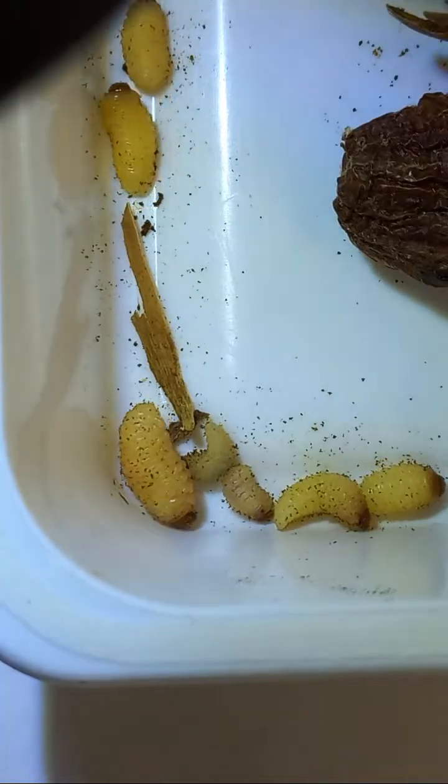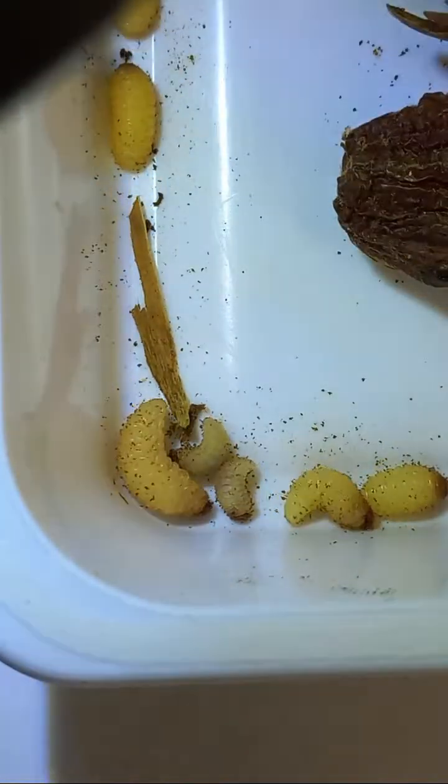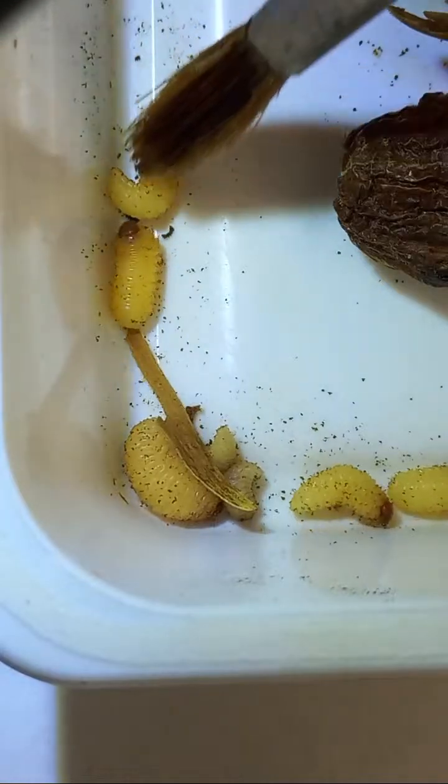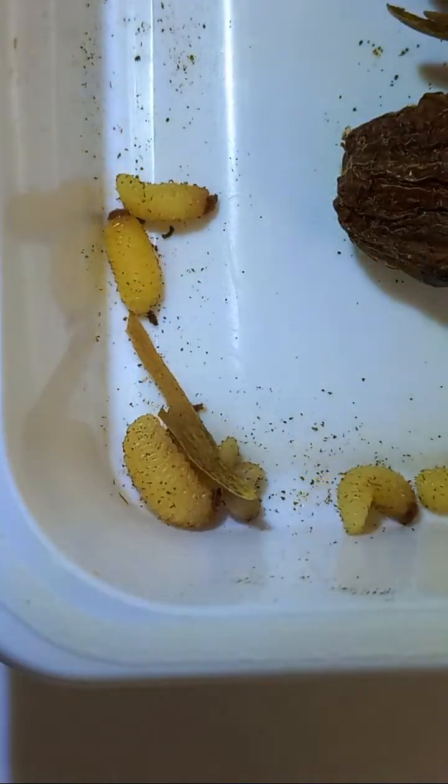So these are larvae. Funny. Larvae of the curculio beetle.